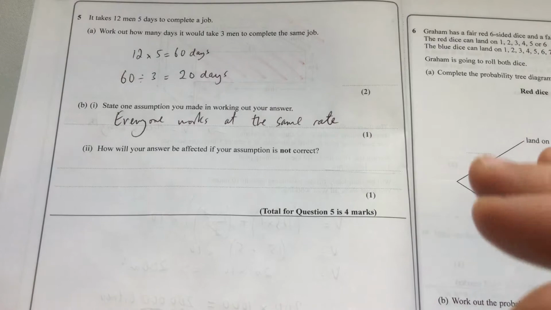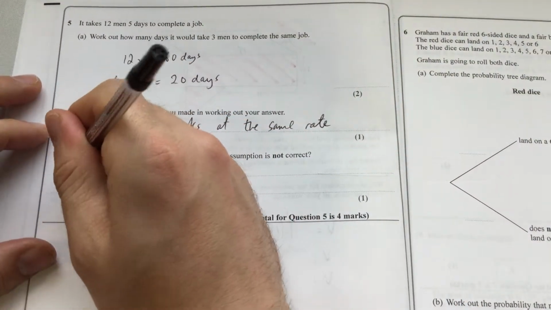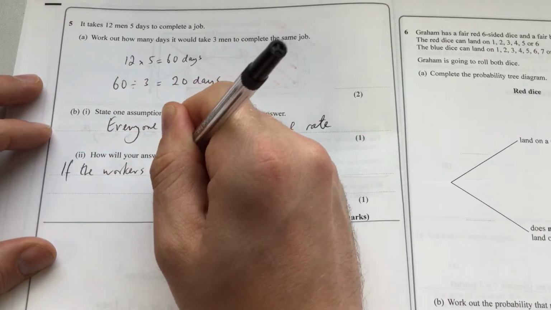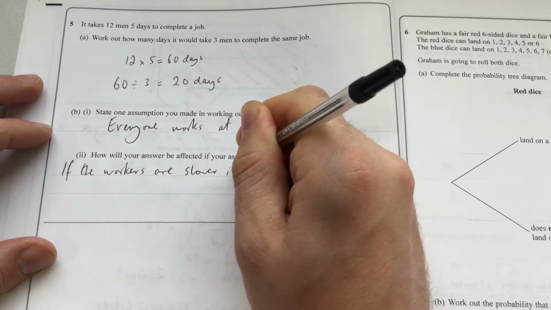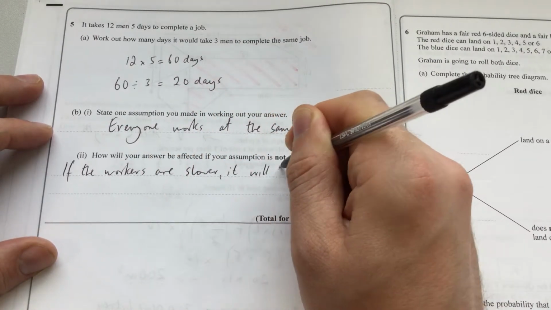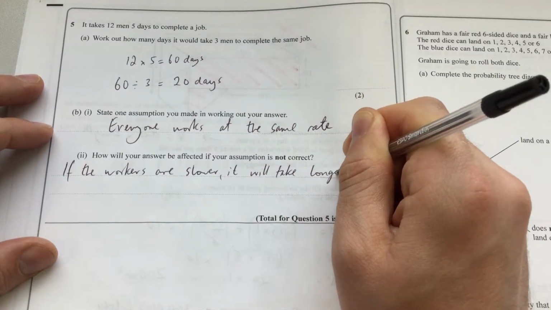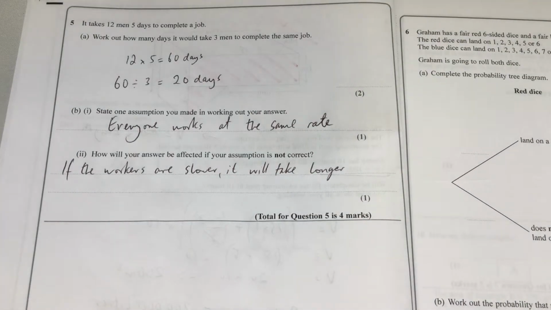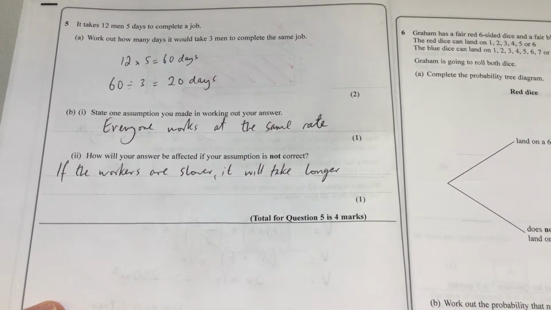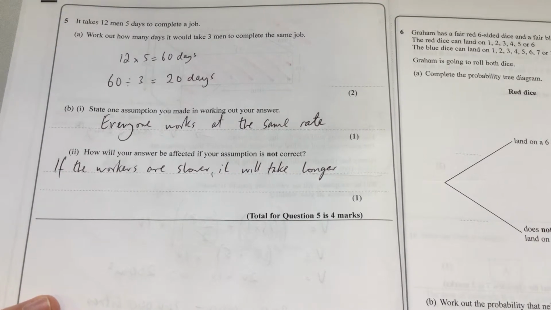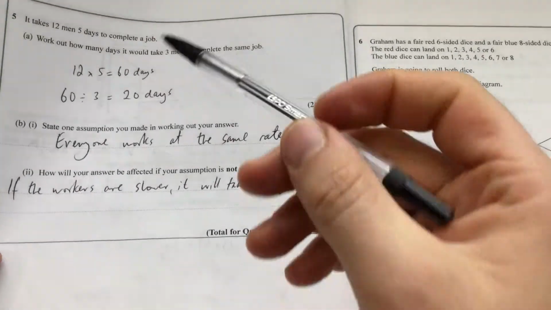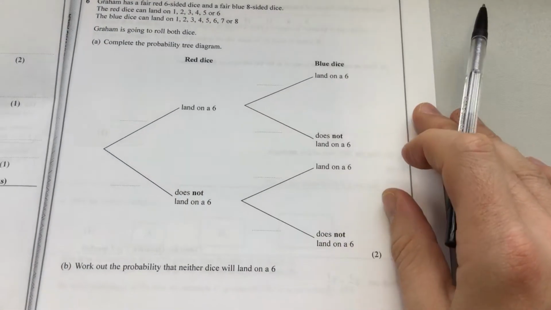So I'm going to just give it a little bit of detail, so I don't just say it might be too small, too big. I'm going to say if the workers are slower, it will take longer. And the reason is I'm just demonstrating I understand the relationship between how fast they work and how long the job is going to take. I'm not just saying it takes longer or less. It's if they're slower, the job's going to take longer. Or if they're faster, the job's going to take less time. So it's making sure that whoever's reading my work knows I understand the relationship that's going on here.